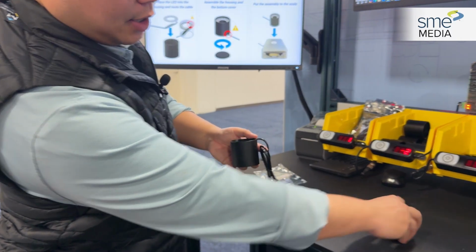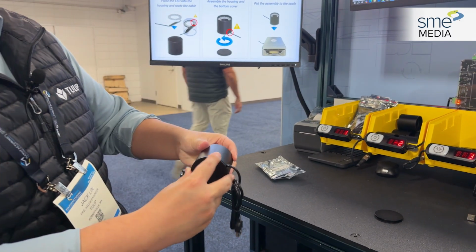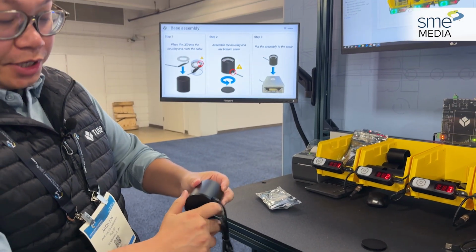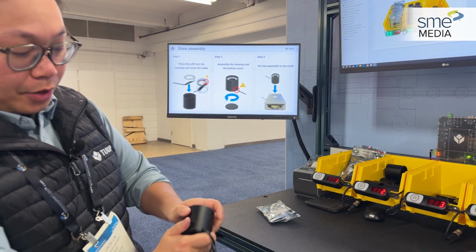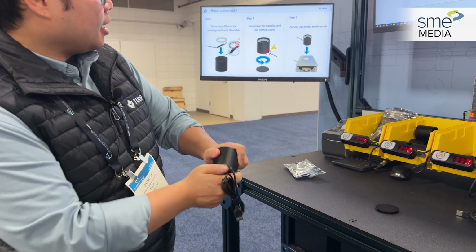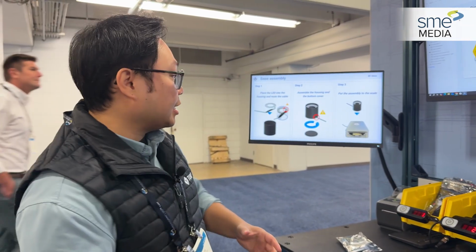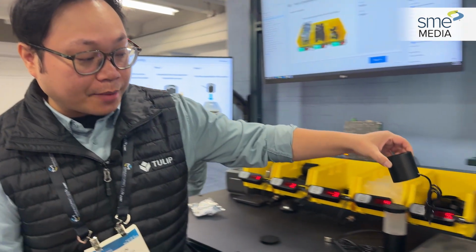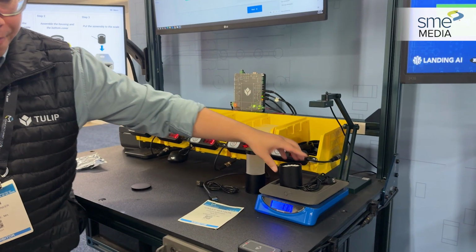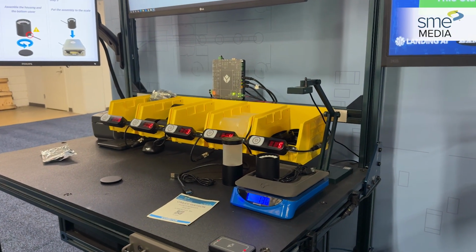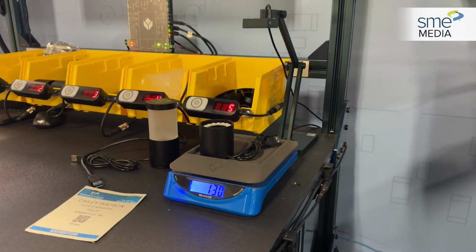And then lastly, putting the bottom piece at the bottom. And now we have followed the 3 steps to finish part of this assembly. And now we also are able to integrate with a scale over here. And we're gonna put the sub-assembly directly onto the scale.